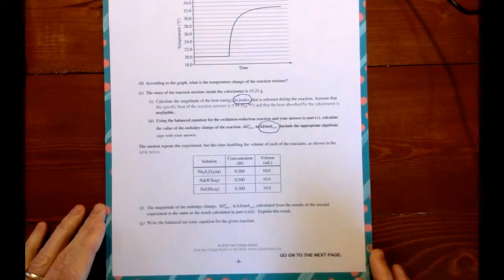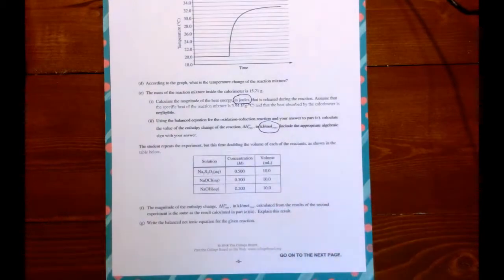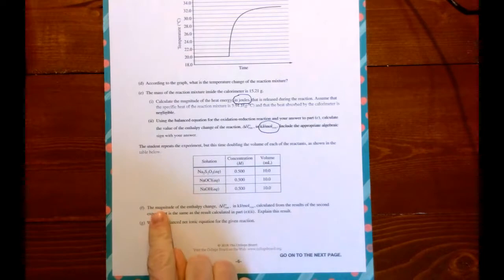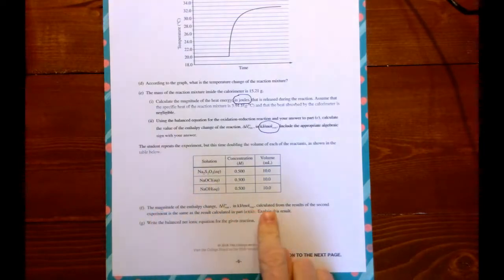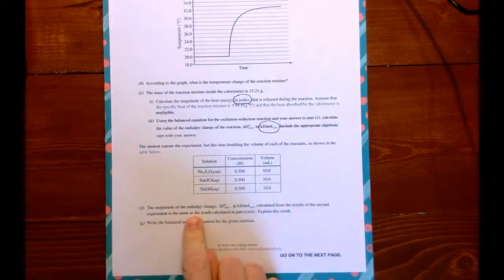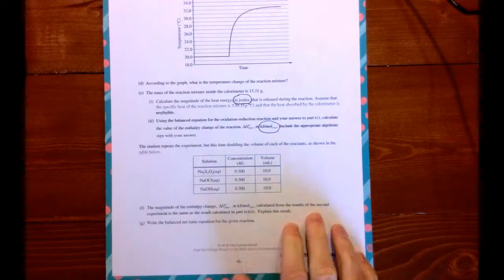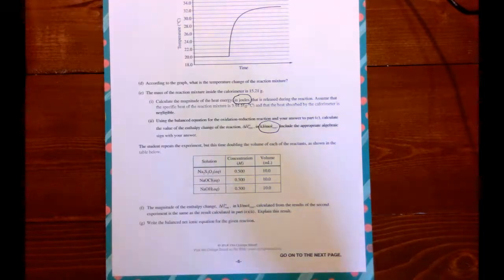And to finish, it says this student repeats the experiment, but this time they double the volume of the reactants as shown. The molarities stay the same, but now it's 10, 10, and 10 milliliters. F, the magnitude of the enthalpy change calculated from the results of the second experiment is the same as the result calculated in E Part 2. Explain. We don't have to do any math. We just need to explain this.